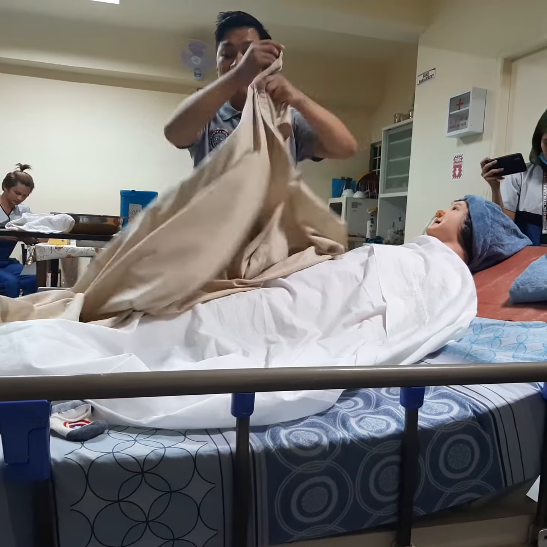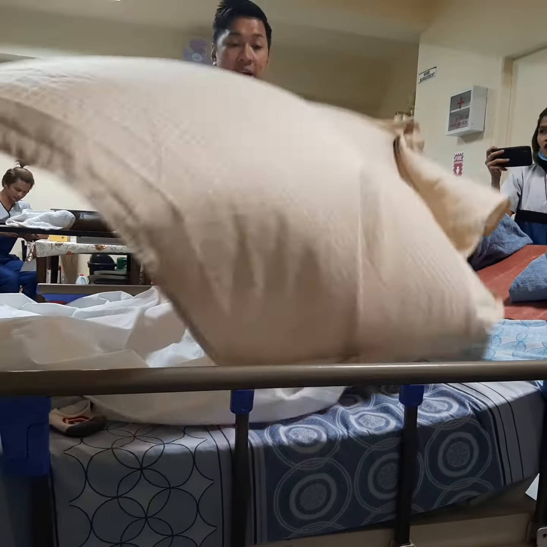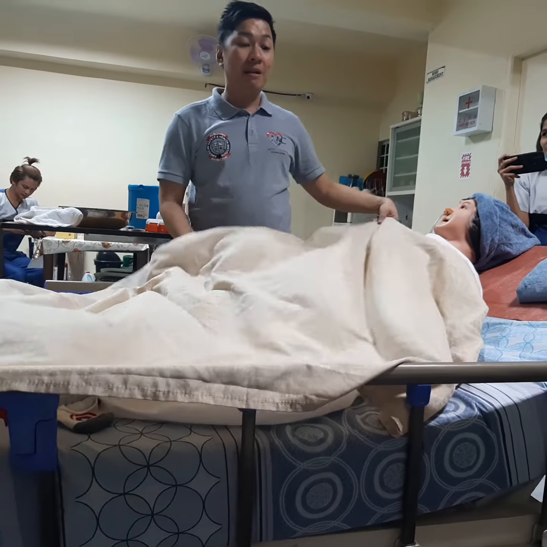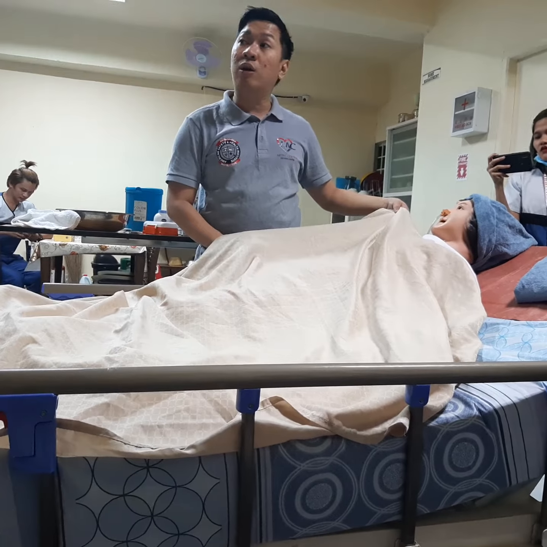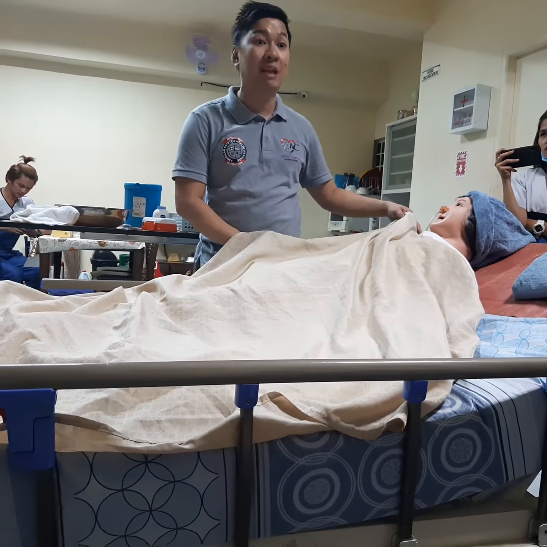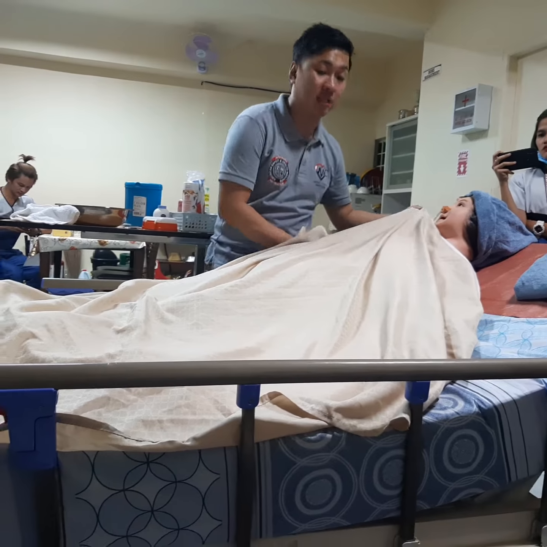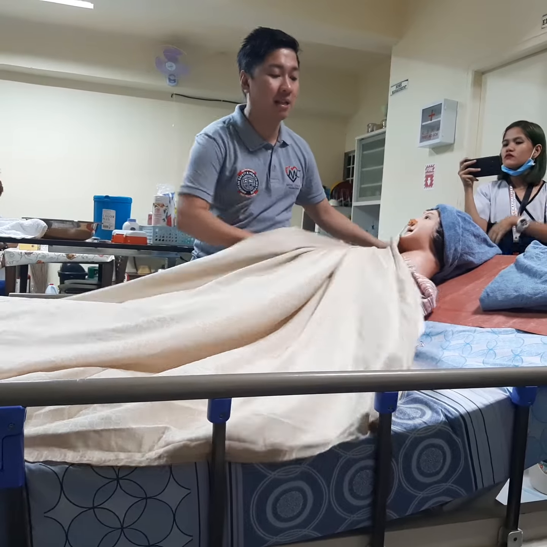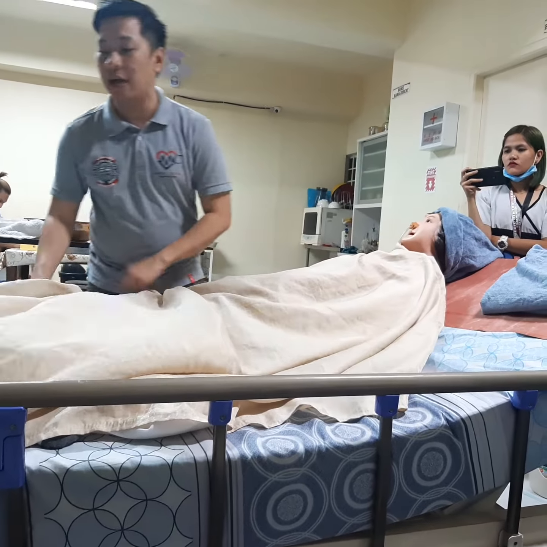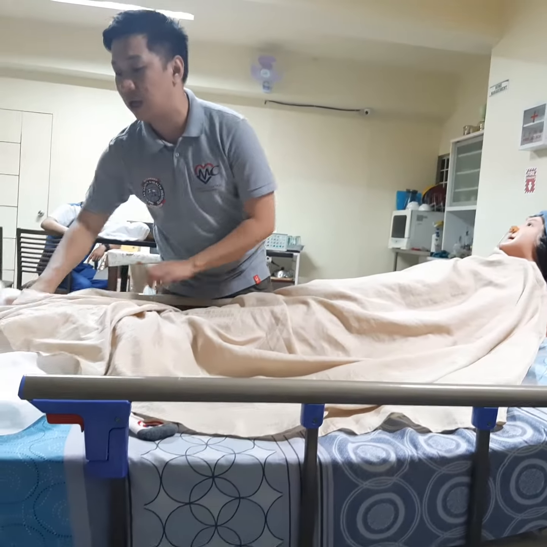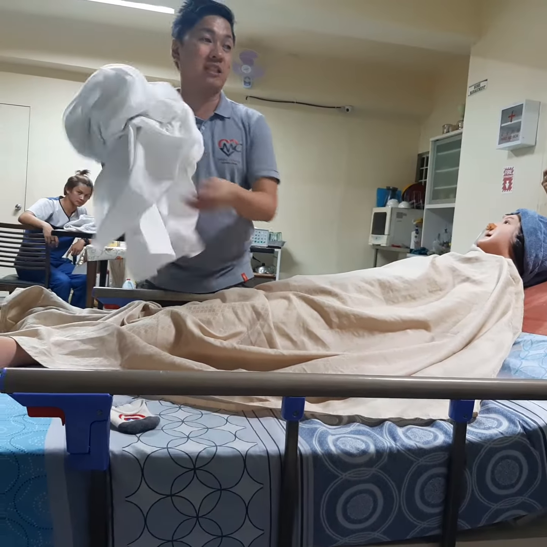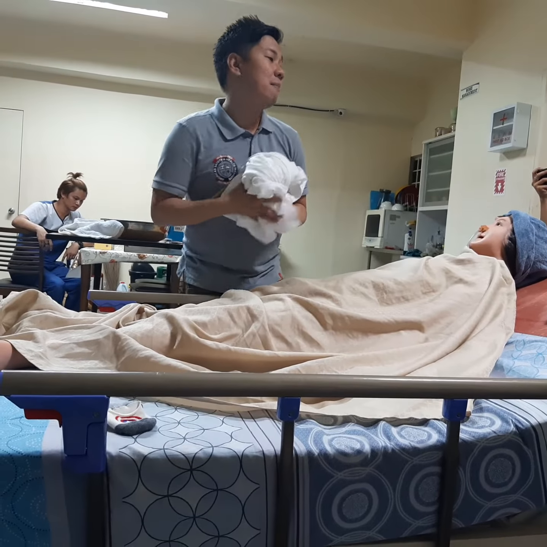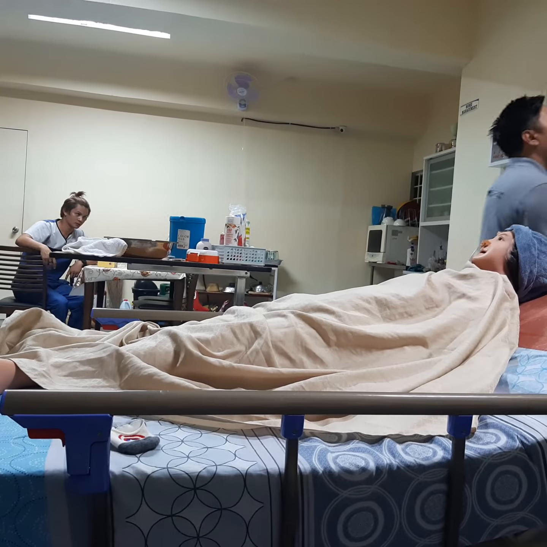Kasi nga, you do not want the patient to be exposed. Kaya lang, hindi ka pwedeng mag-bed bath na ang gamit mo ay yung kanyang old blanket kasi nga madumi na yun. It will contaminate the bathing process. So, ipatong mo muna yung iyong bath blanket and then tatanggalin mo yung top sheet niya para walang na-expose sa pasyente. Okay? Kasi we only expose what is needed to be exposed and then place it on the hamper.